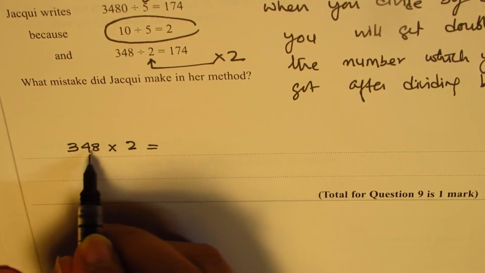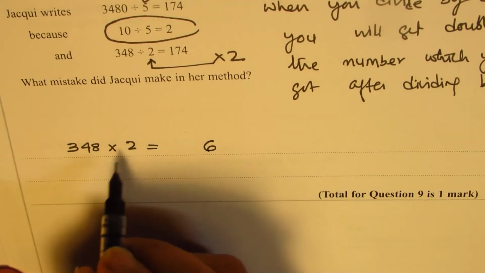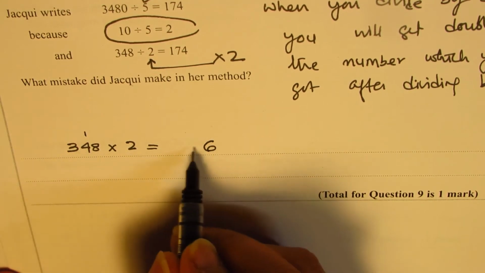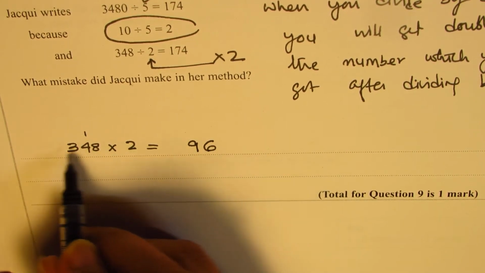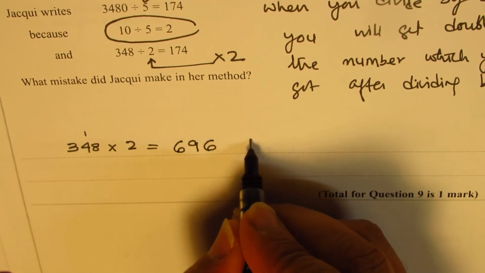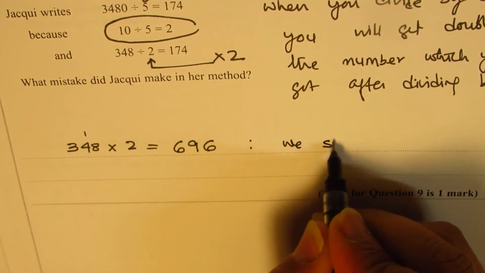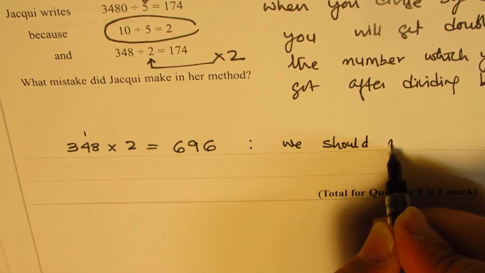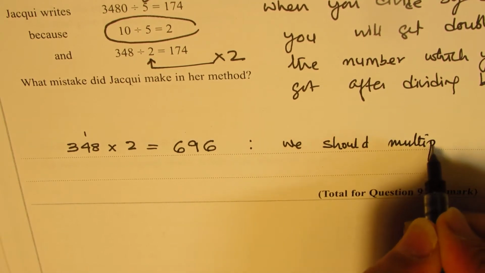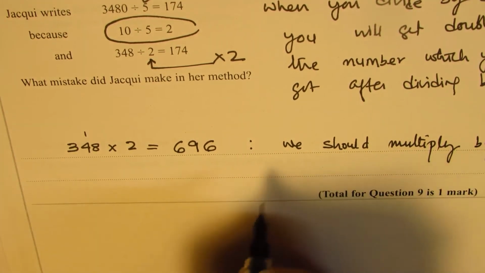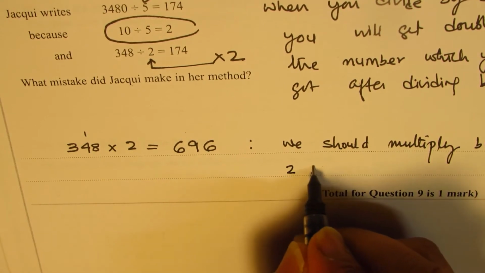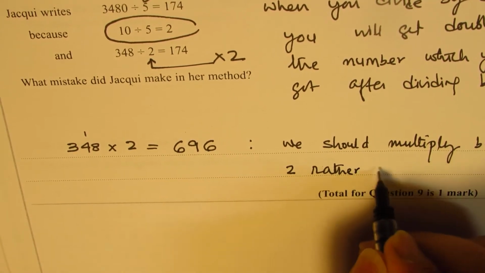So we get 2 times 8, 16, 6, 1. 2 times 4 is 8 and 1, 9. And 696. So we should multiply by 2 rather than dividing.